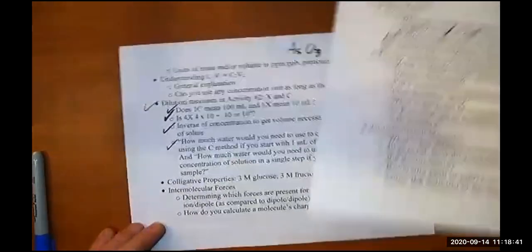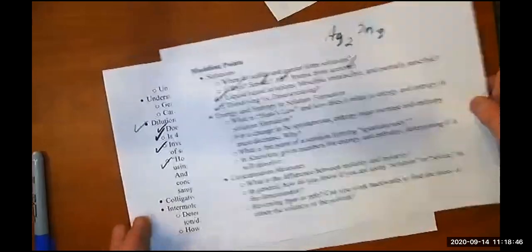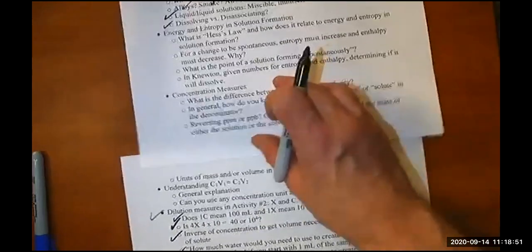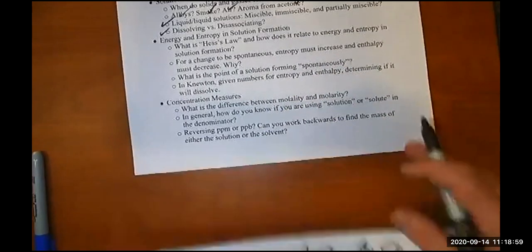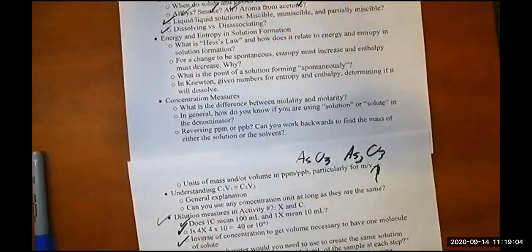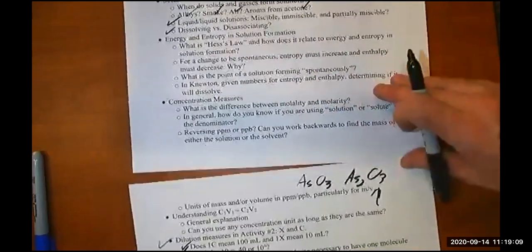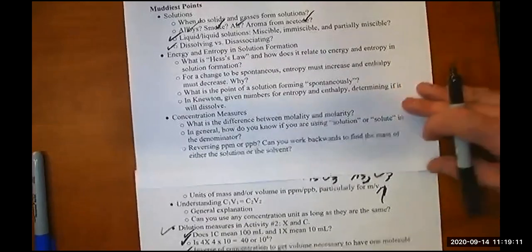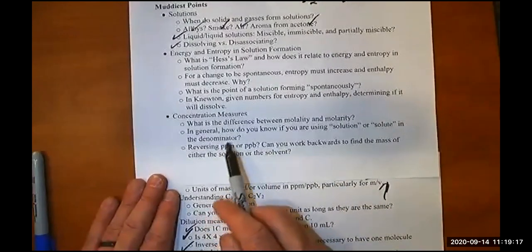I'm going to come back to these because I don't know how we're going to end up doing on time. I'm going to try to address more things having to do with concentration and such, because that's going to be more important for the group activity. If we have time, we'll go back and do some of the energy and entropy stuff. If we don't have time to do that, then we'll do that in tomorrow's class. All right, concentration measures.